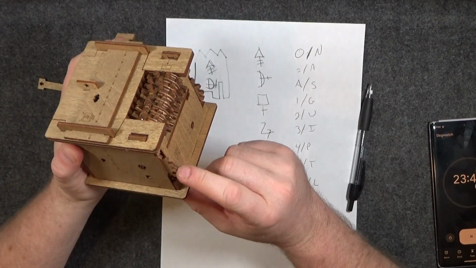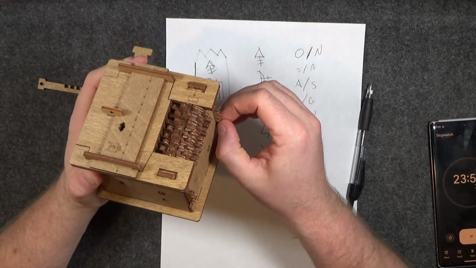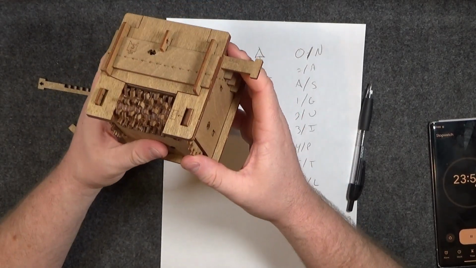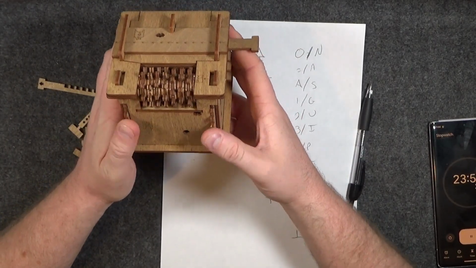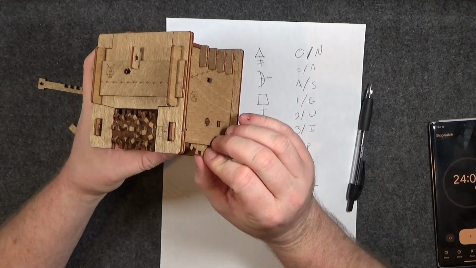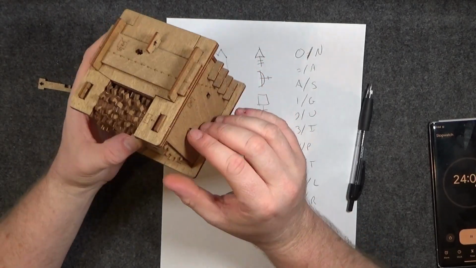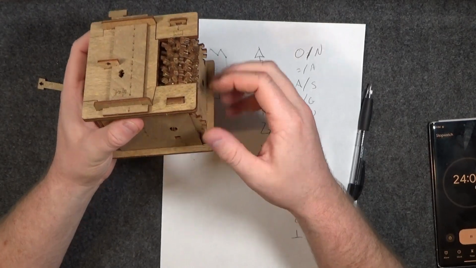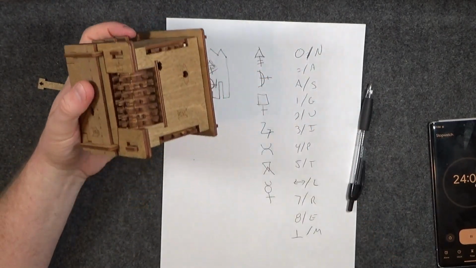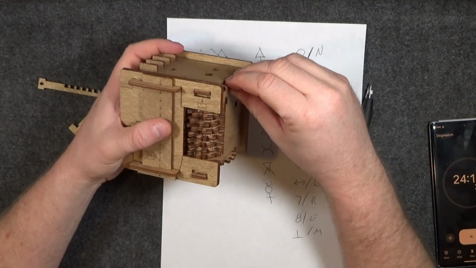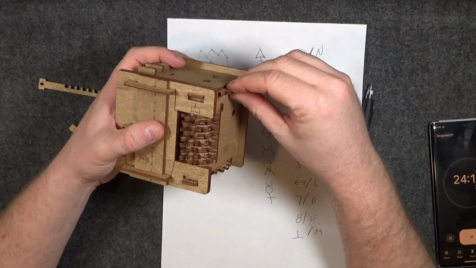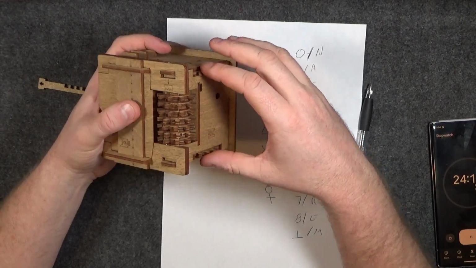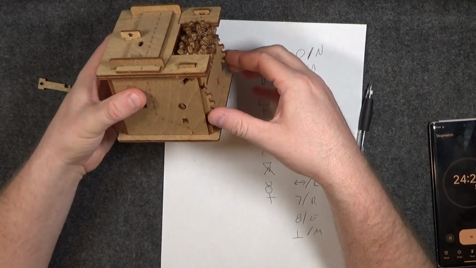Why won't it turn backwards? That's so weird. Now it's not turning at all. Huh.